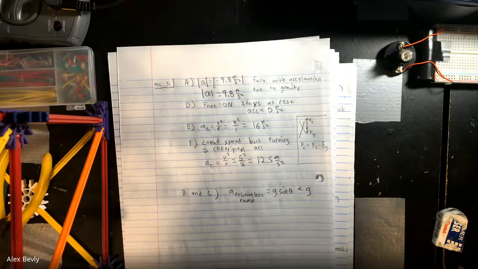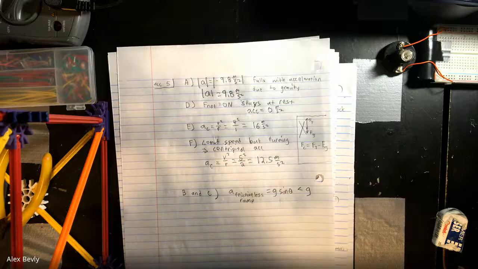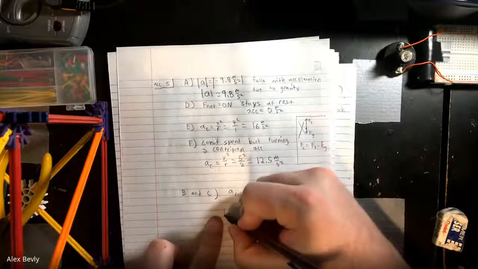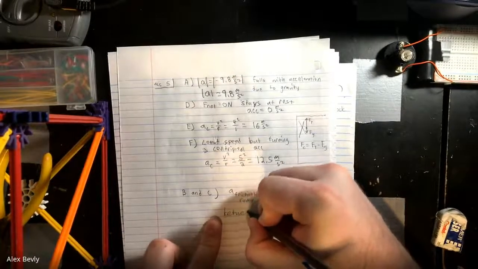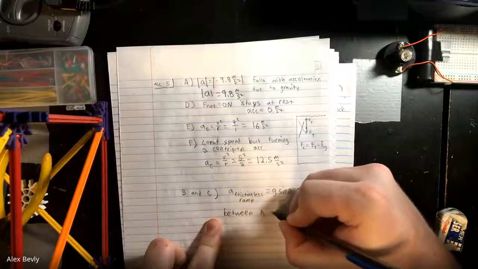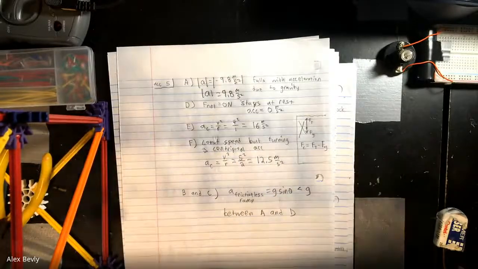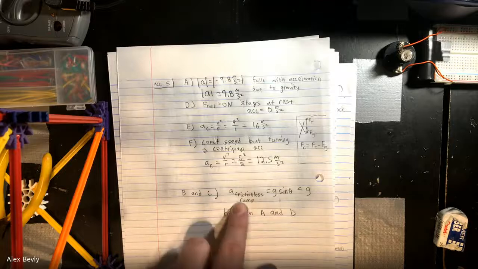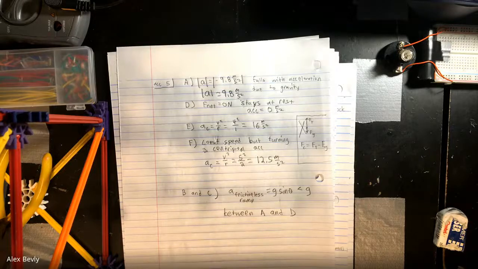So it has to be less than acceleration due to gravity. So I know B and C are going to be somewhere between A and D. We just kind of have to figure out which one of these is a bigger acceleration, which one is smaller. So first of all, is this a frictionless ramp?